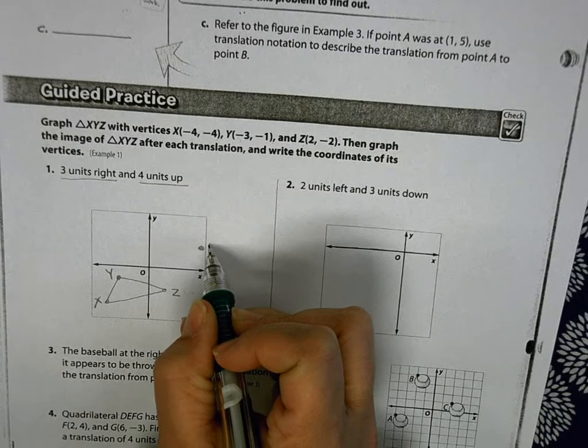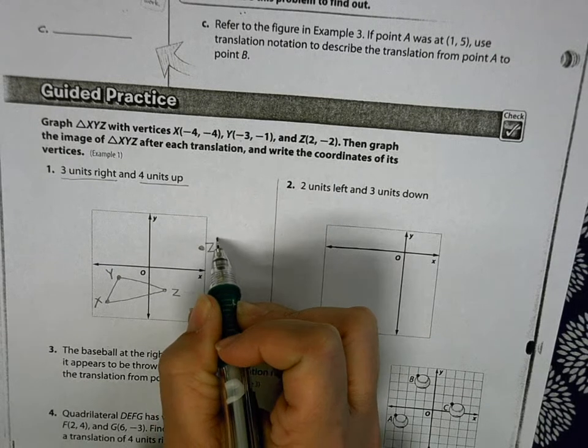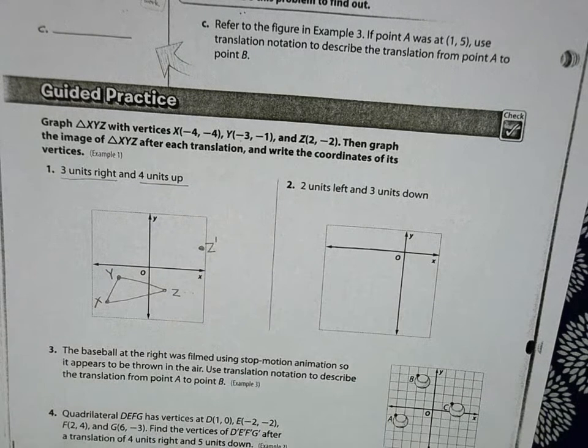And then when I relabel it, I want to put a Z and I want to put that little 1 above it, and that means Z prime. This tells me this is the new image. Okay, and then I take Y and I do the same thing.